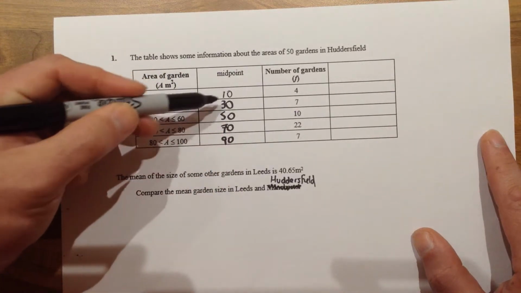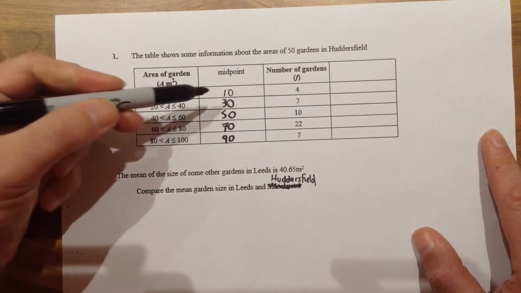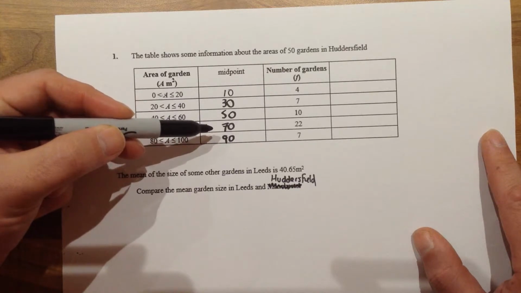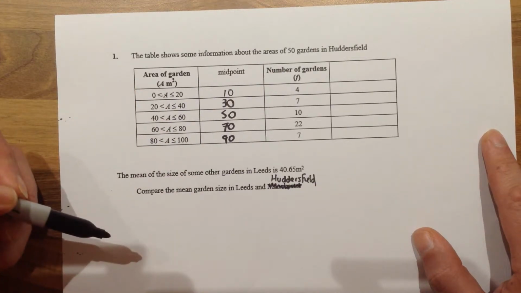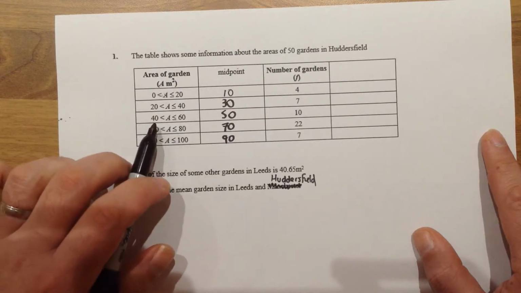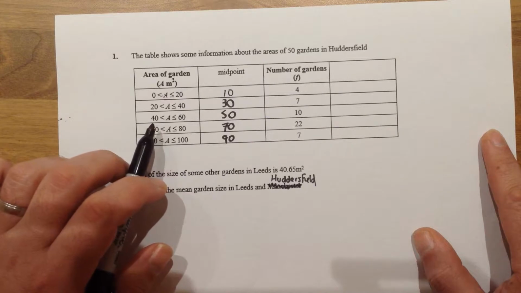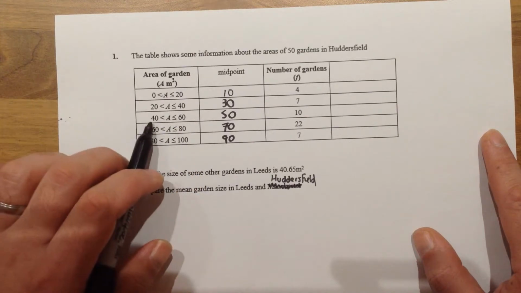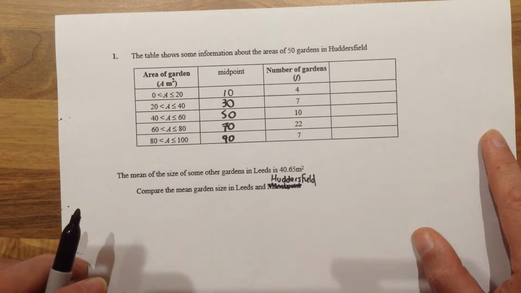Whilst this does have a pattern, just be careful. In some exams it will do the numbers in the midpoint so that they actually change each time. A good little trick for finding the midpoint is if you add together the smallest and biggest number for the group and then half it, it will give you the midpoint. So 40 plus 60 is 100, divided by 2, 50.